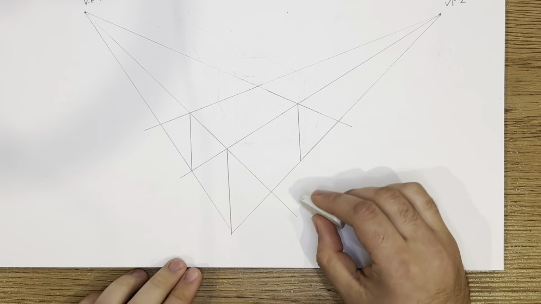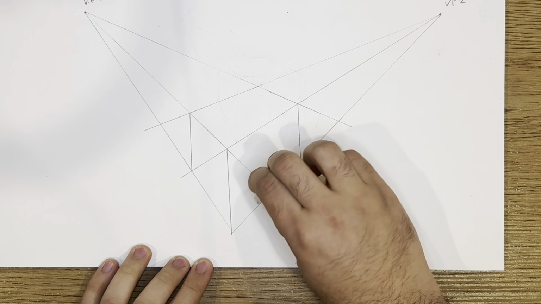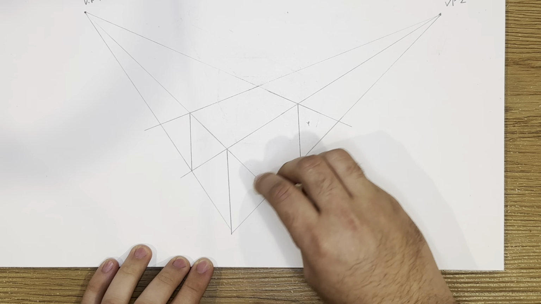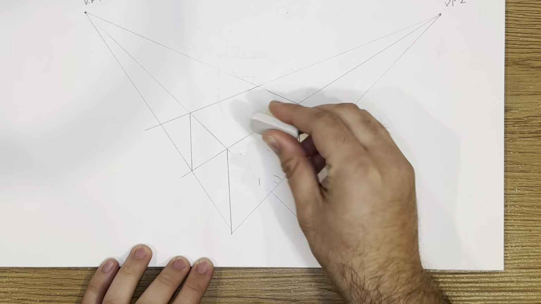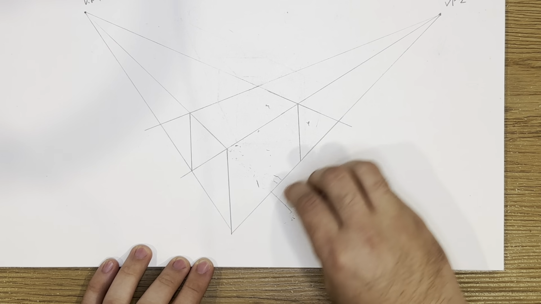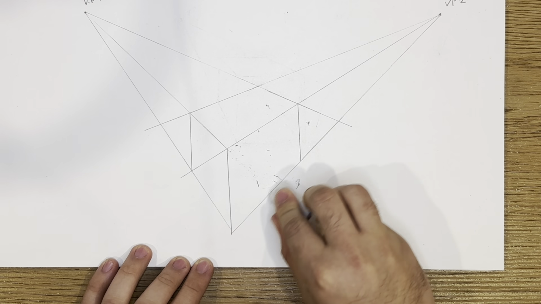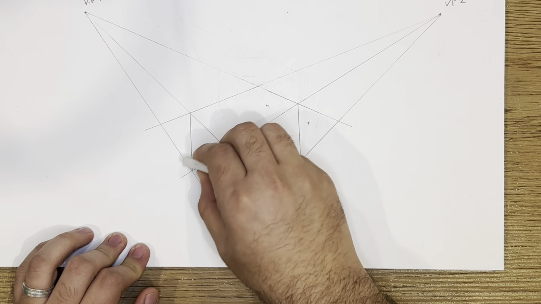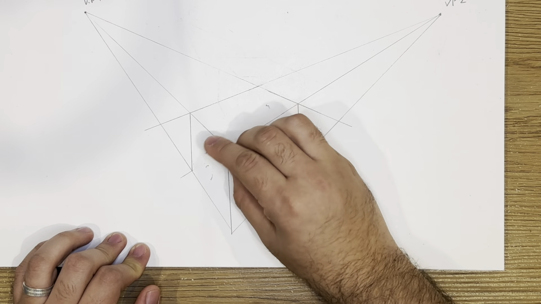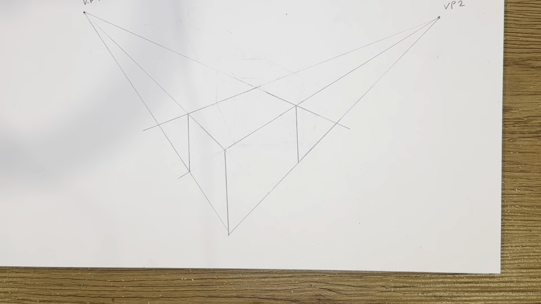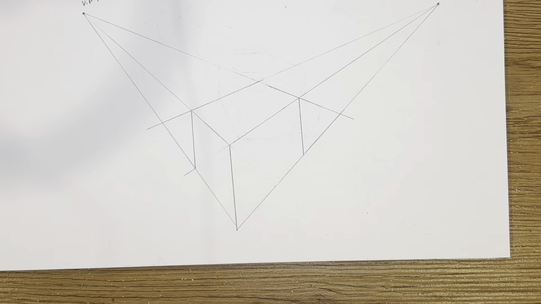So you can see we're looking at this cube from the top, from the side. It's angled, but it's not just vanishing into the distance. It's more like right there in front of us. It's closer to us. Yeah, it feels more 3D. So that's what the 2-point perspective does.